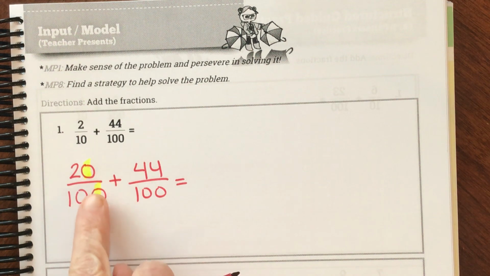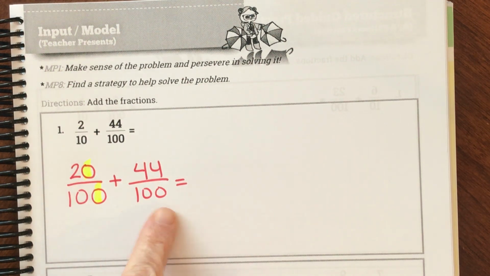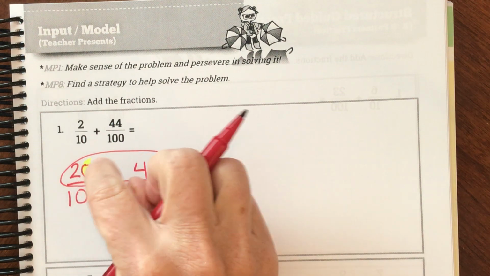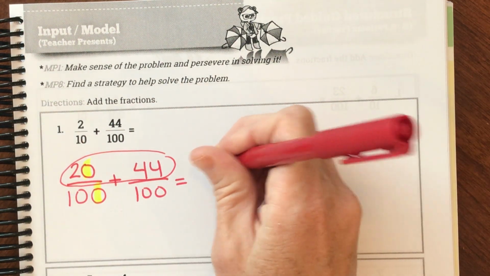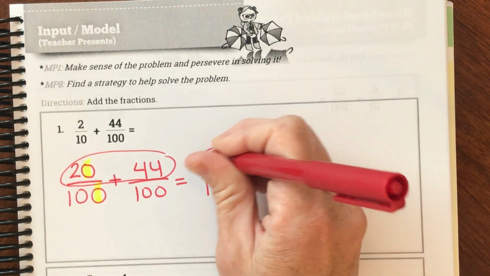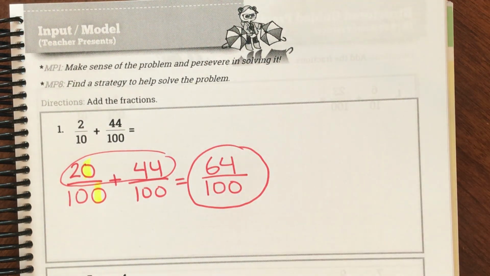So what I just did was step 2. I converted this so that I would have the same denominator. Now I can add. And remember, when I add, I only add my numerators. So I have 20 plus 44 is 64, and my denominators stay the same. So my sum, or my answer, is 64 hundredths.